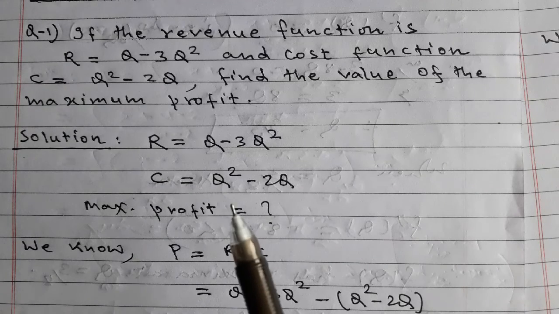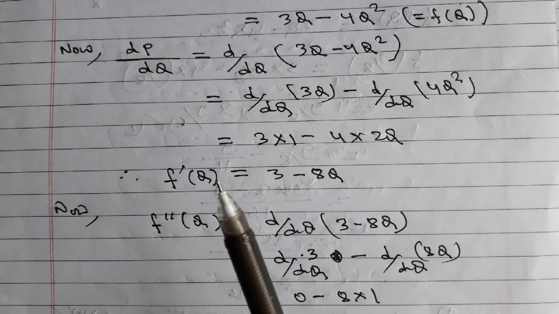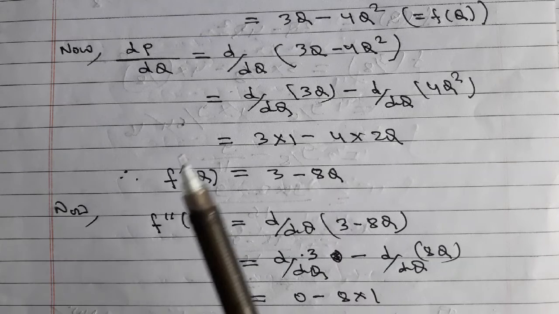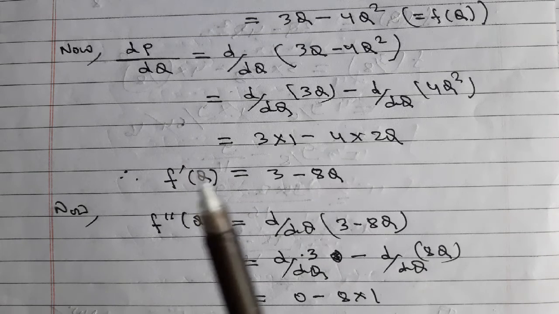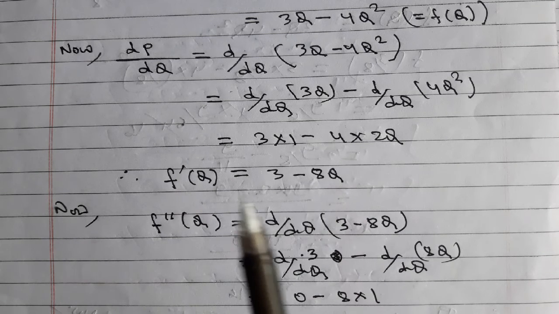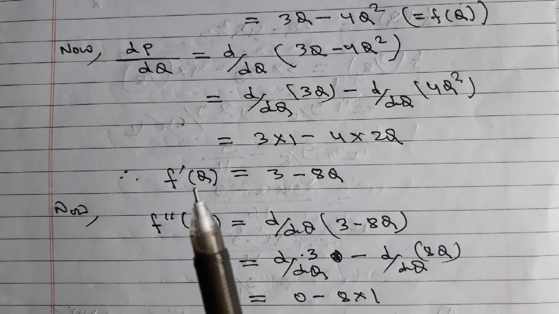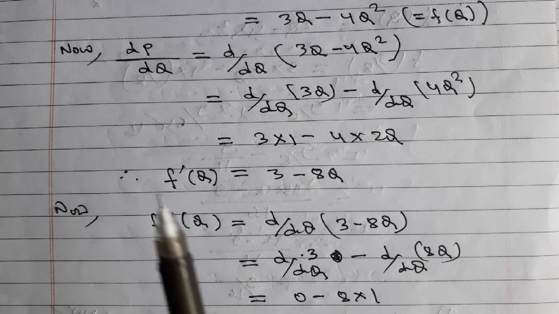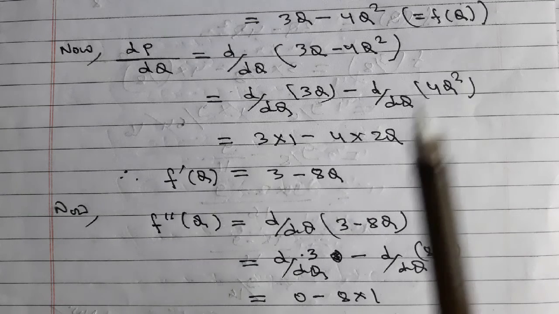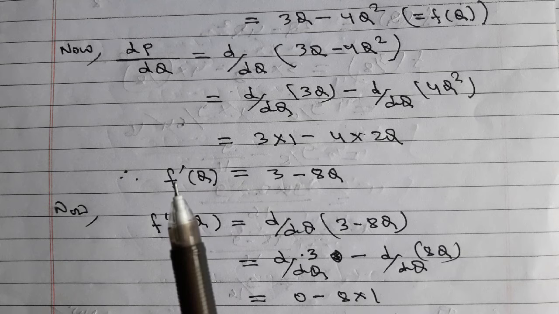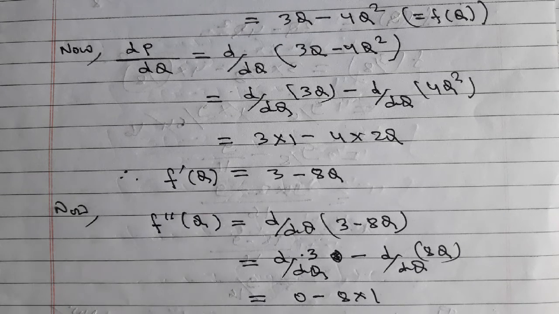Now to find the maximum value of profit, we have to suppose the first derivative is equal to 0. According to the maximum value and minimum value of a function, we have to suppose the first derivative equal to 0, because at the maximum point or at the minimum point, the value of the derivative of the function is always equal to 0. So let's suppose the first derivative is equal to 0, which will give us the critical point. That means the point where the value of the profit function is maximum or minimum. So let's suppose f dash Q is equal to 0 according to the rule of maxima and minima value of function.